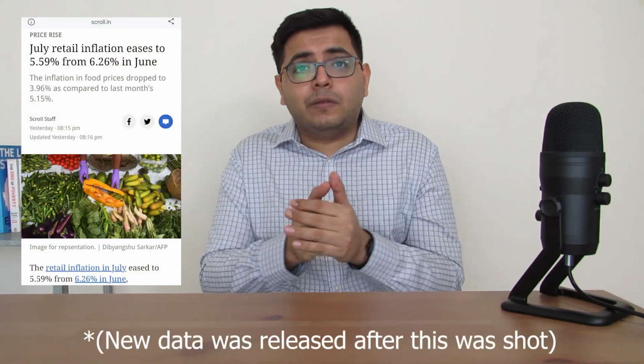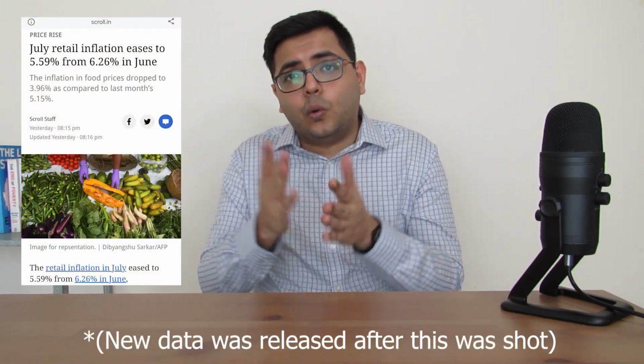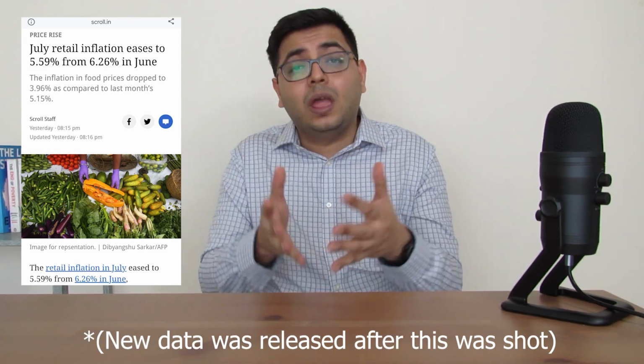To combat this, the RBI had taken on several liquidity boosting measures to revitalize and stimulate the economy. However, as is the case with accommodative monetary policy, an unintended side effect of this can be an increase in inflation. And this is what we're seeing in India today, with inflation over the last few months going over the RBI's tolerance threshold of 6%.